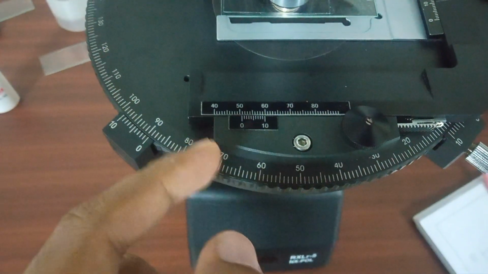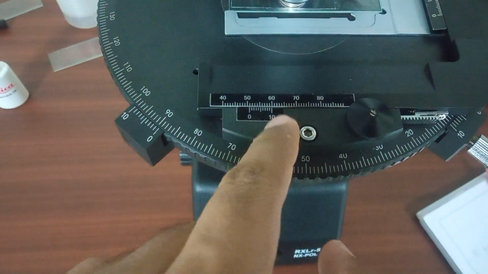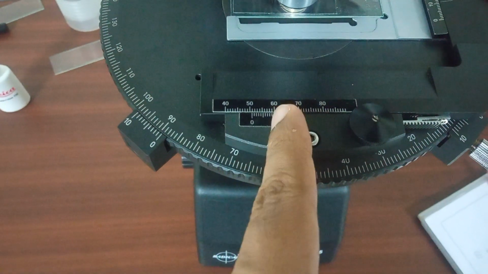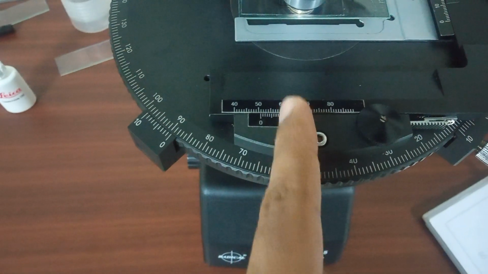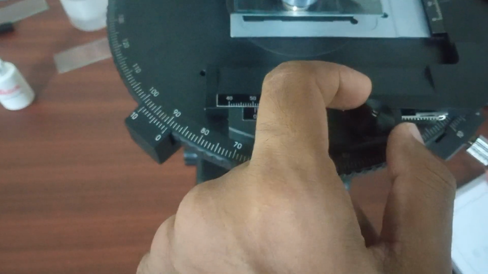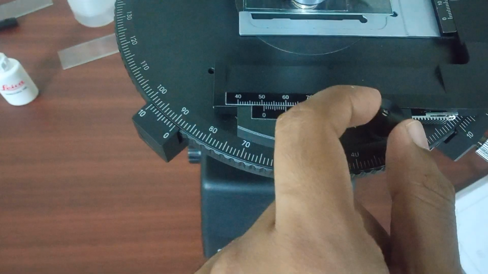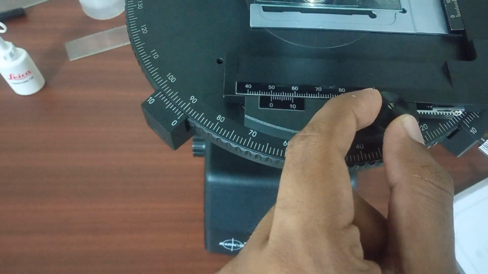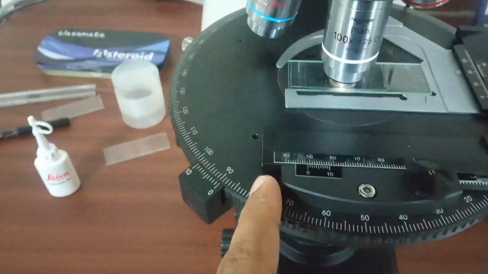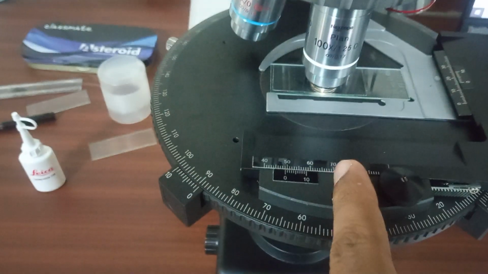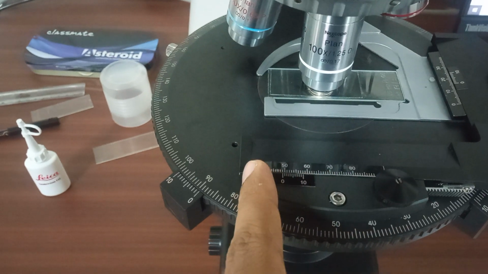Hello, if you look carefully here, 60 and 10, the lines are touching each other and form a straight line here. And if you move the knob here clockwise, then you can see it's progressing towards this side. That means the slide you have is progressing towards this side.